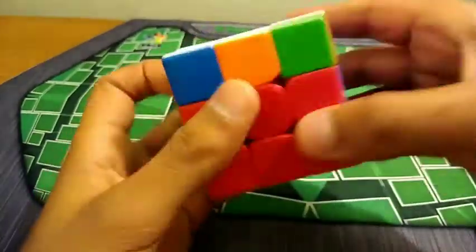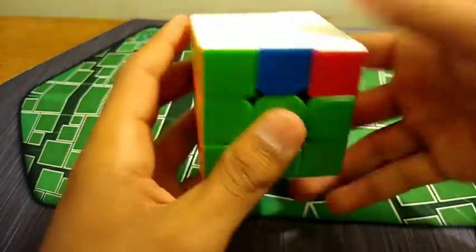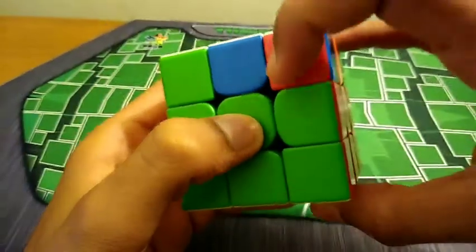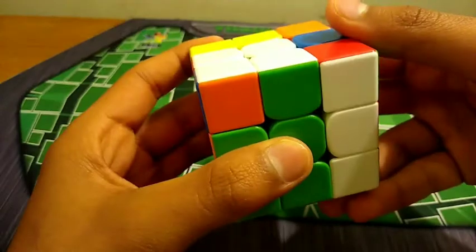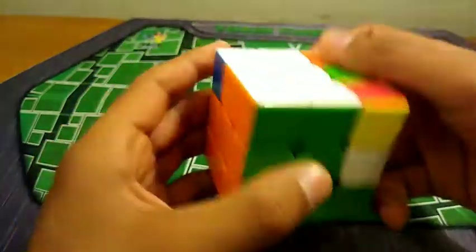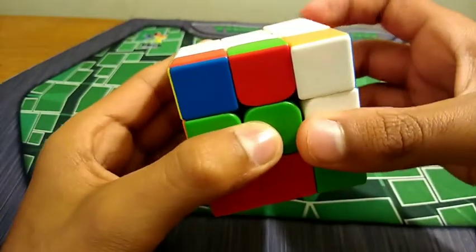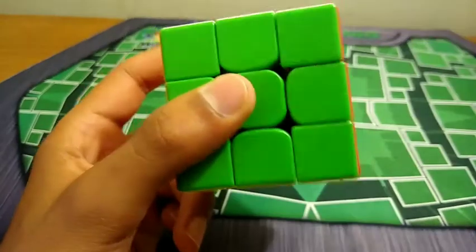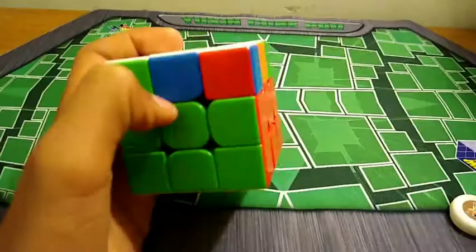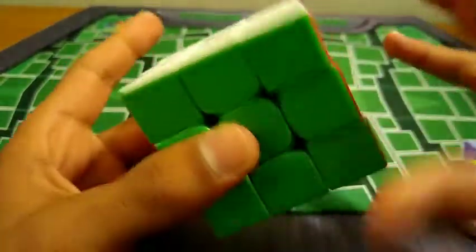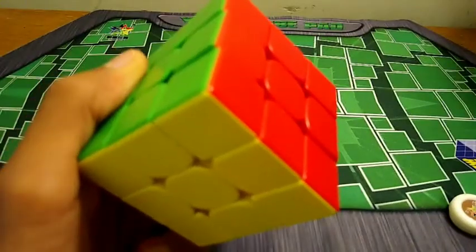Next, we have the GC perm. You can tell this one because it has, once again, the headlights, and the block is in the back this time. What you do for this one is R2 U prime R U prime R U R prime U R2 U D prime at the same time, R U prime R prime D. And then really quickly, it looks like this. I know that wasn't quick, but you get it.